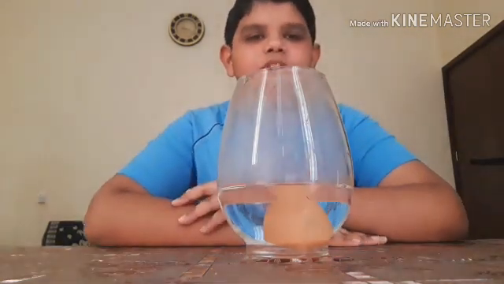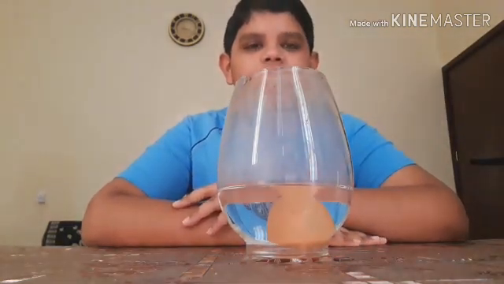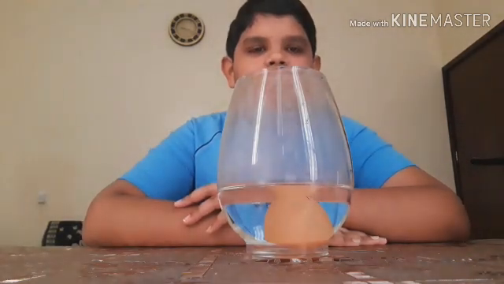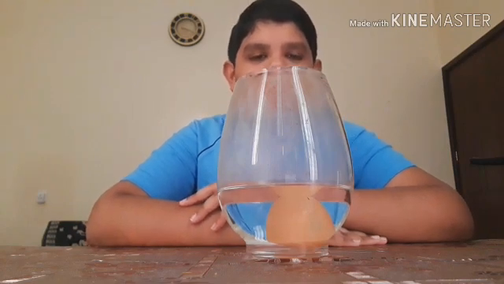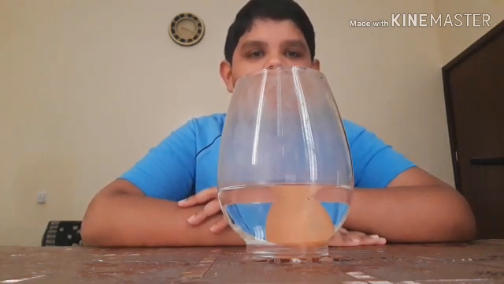We have to pour the water until the egg is immersed under the water. And friends, now we'll notice the egg for a little time.